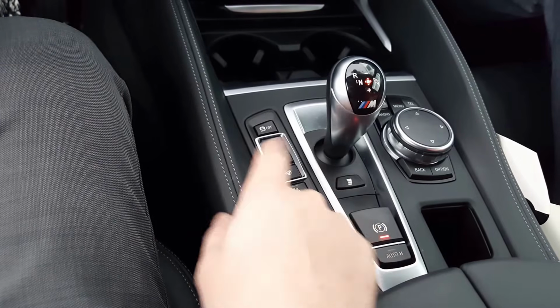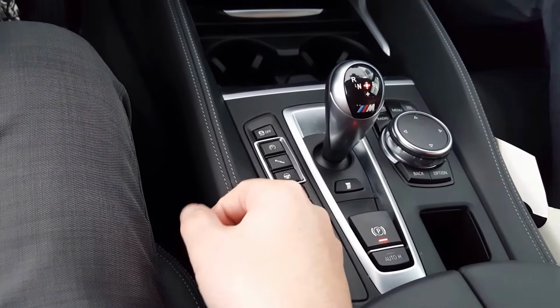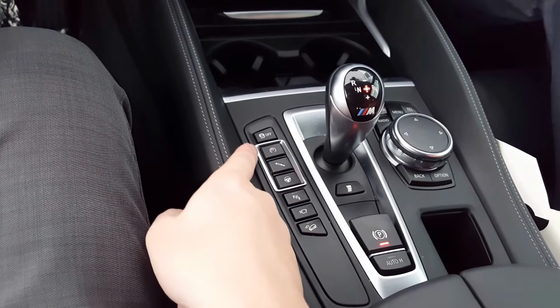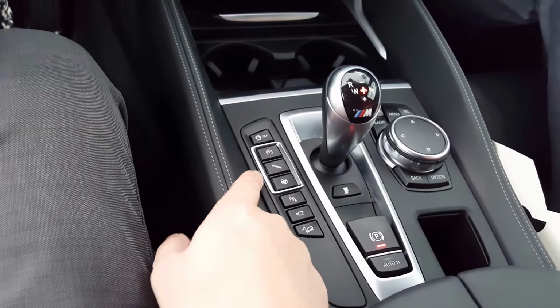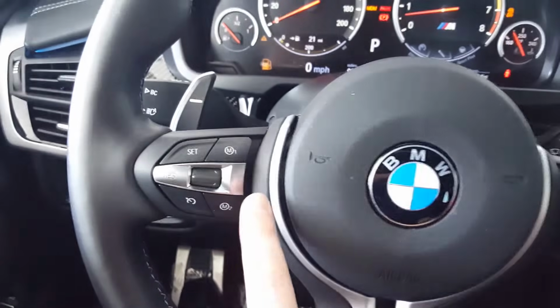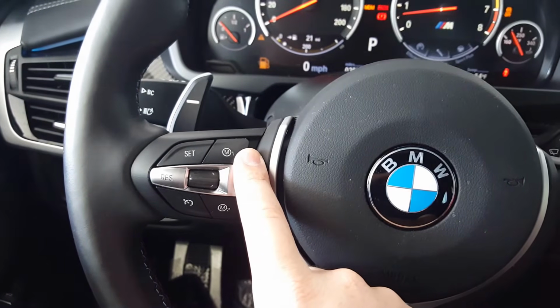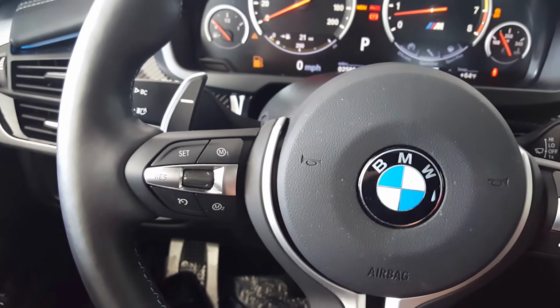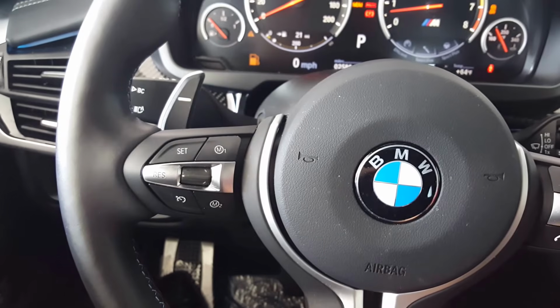So once you find out what your favorites are, there's a couple ways you can save the M1 and M2 buttons. You can manually go through these buttons here, pick your favorites. Once you have them all currently selected, you can press and hold M1 until you hear the chime play through the speakers to indicate that you just saved the M1 button and all the settings that you currently have programmed.